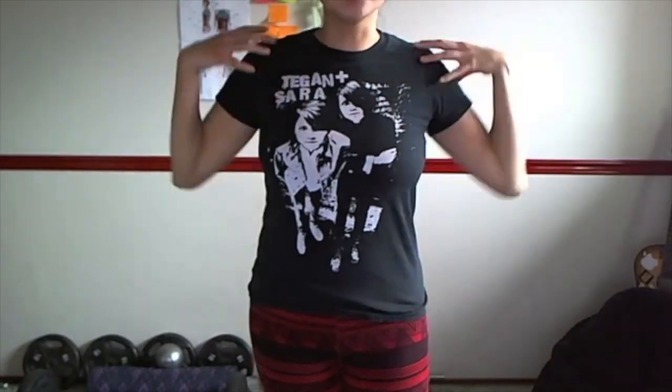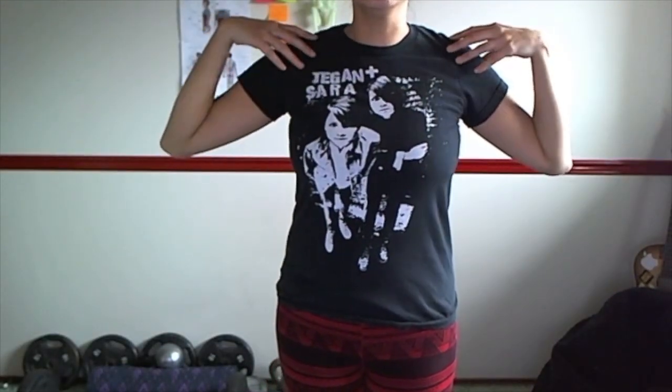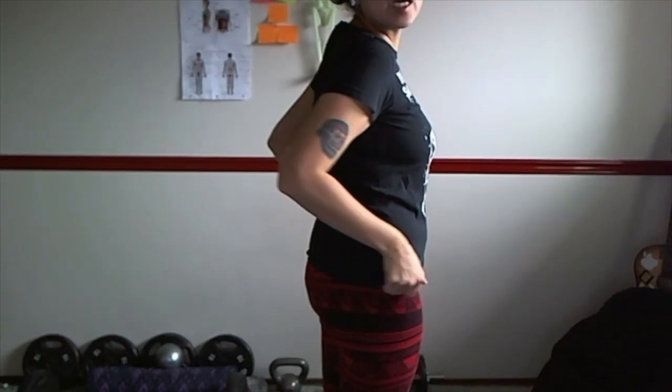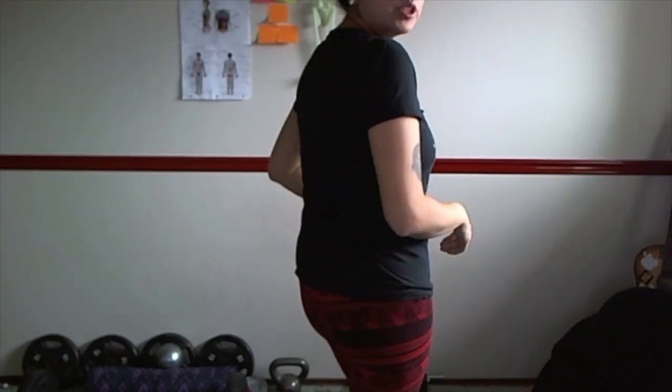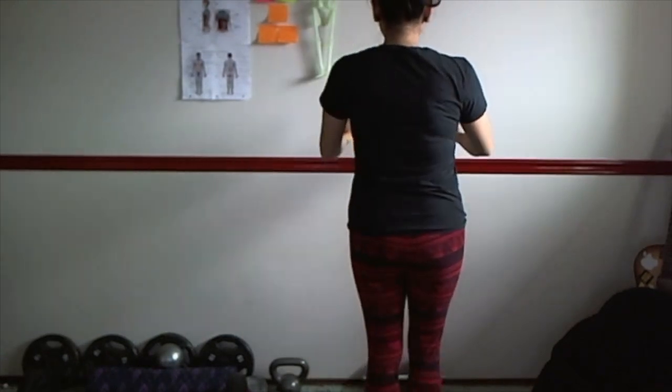For the shoulder girdle, for protraction and retraction, it would be a scapular push-up, which occurs in the transverse plane and the vertical axis.